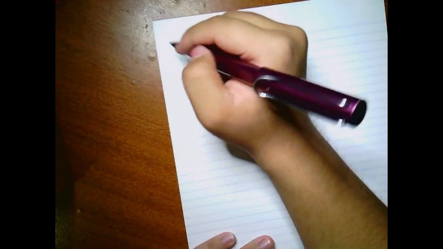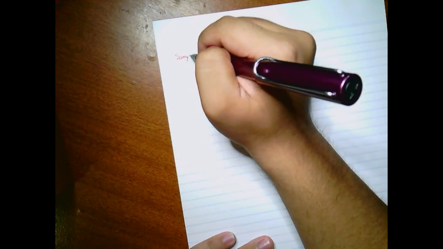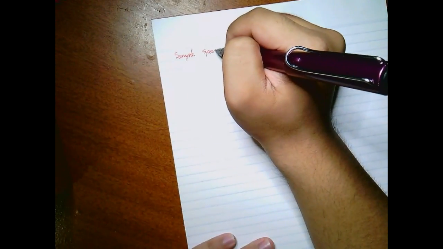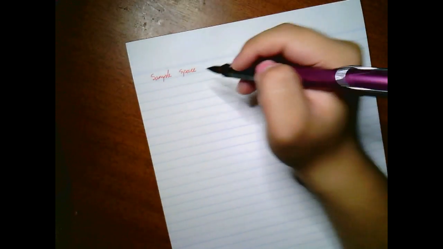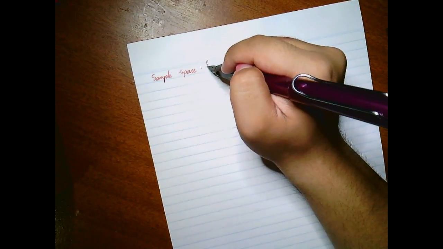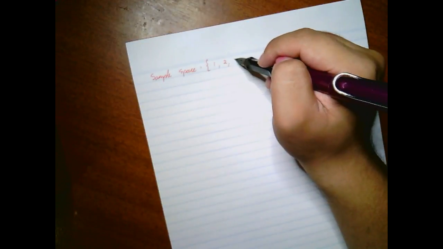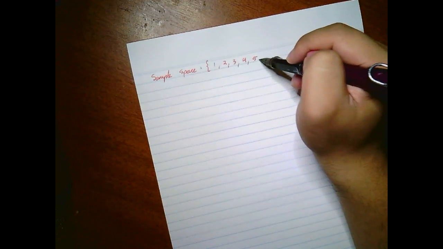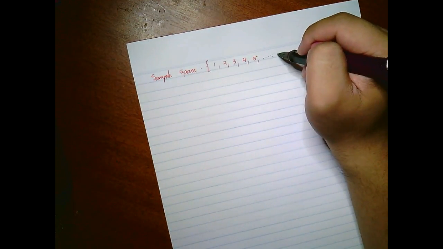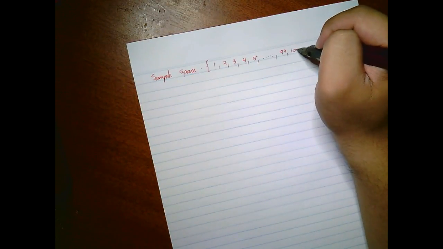The purpose of learning this is, let's say we have a sample space that contains 100 things. So it's going to be 1, 2, 3, 4, 5, up until 99 and 100.